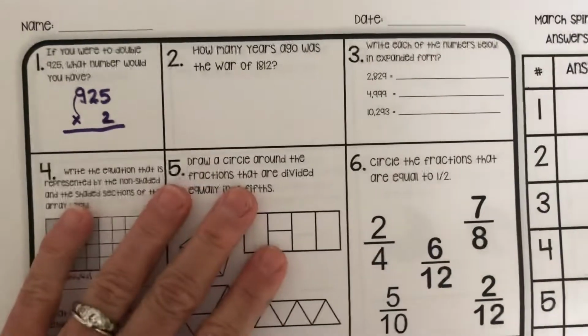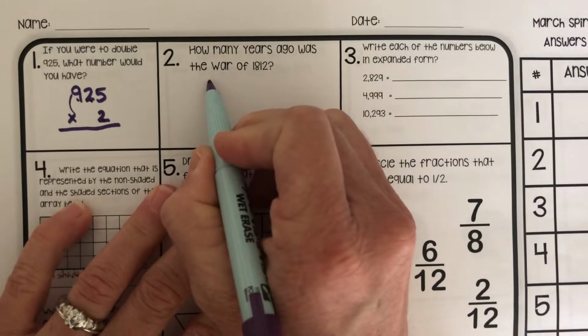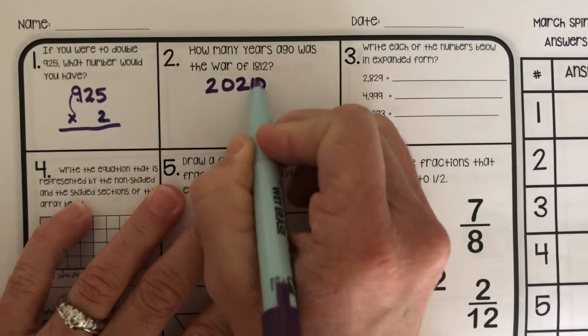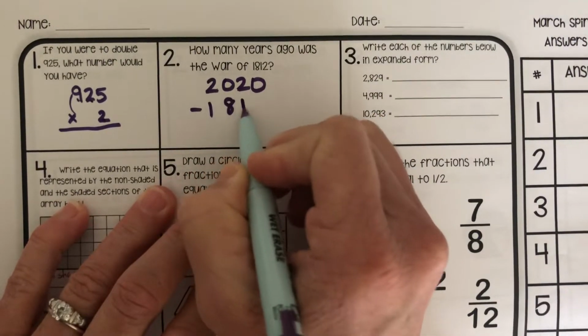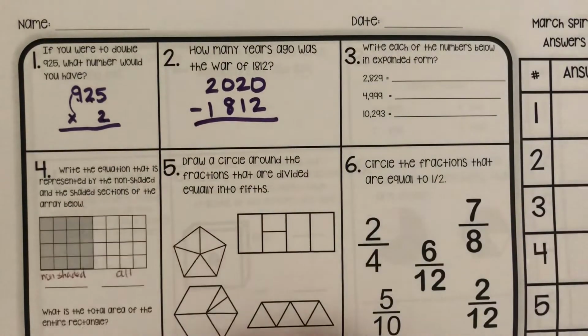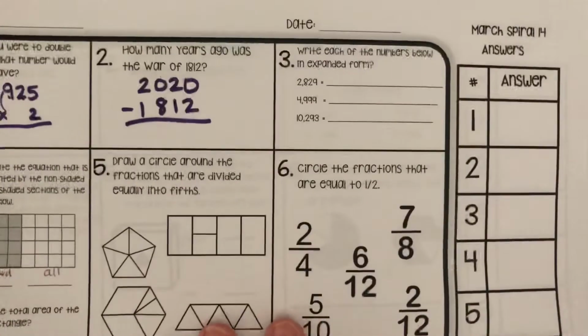Okay, how many years ago was the War of 1812? Okay, so we are in the year 2020, and you're going to subtract 1812 to see how many years ago that was. You're subtracting to find the difference.